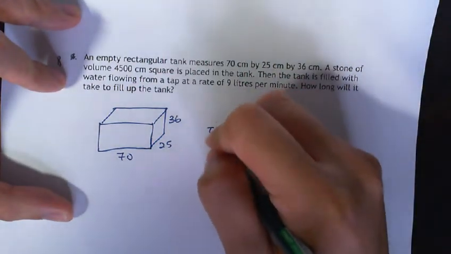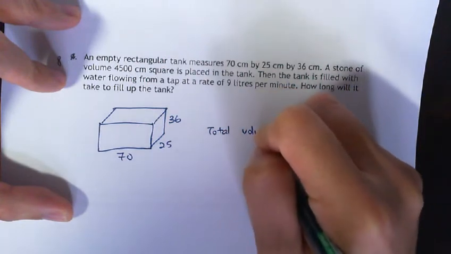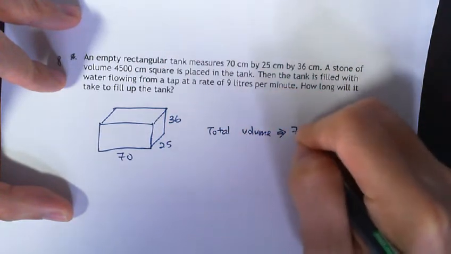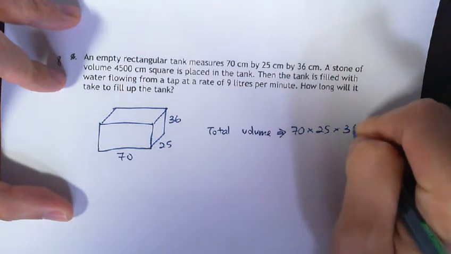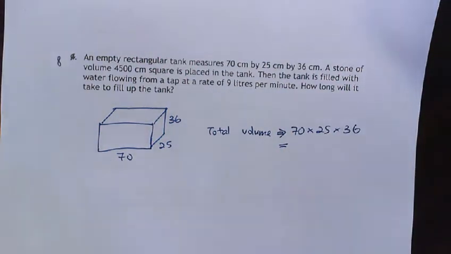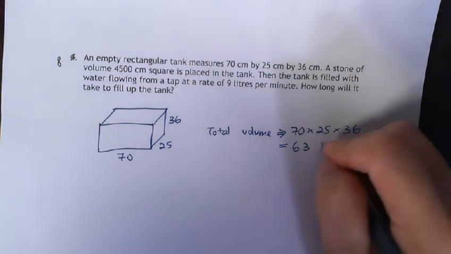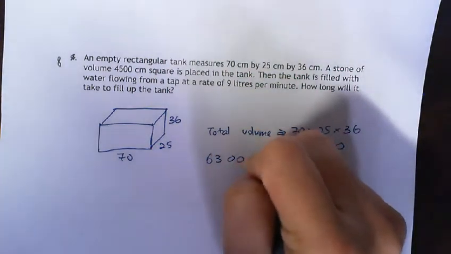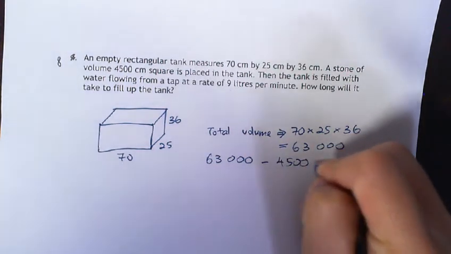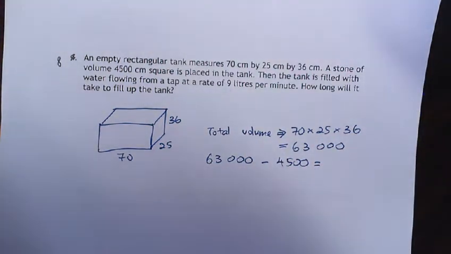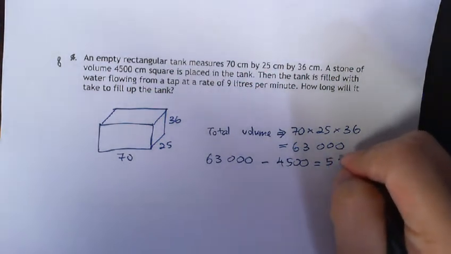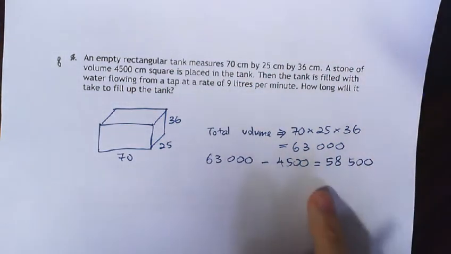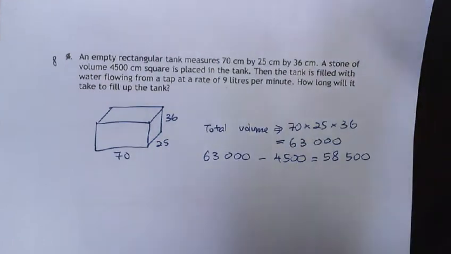First, I find the total volume. 70 times 25 times 36. Now remember, whenever we do the question, either we put in the units or we don't put it in at all. So I leave it to you to decide whether you want to put it in or not. So 63,000 minus away 4,500, which is the stone. There is another 58,500 cm left in the container.